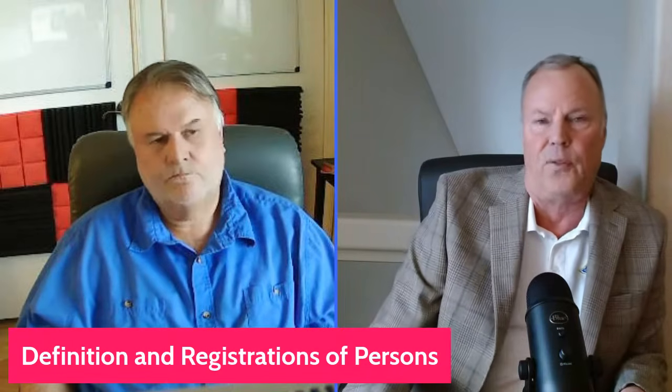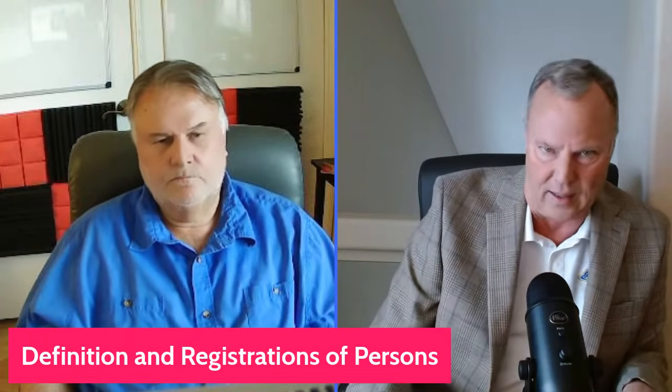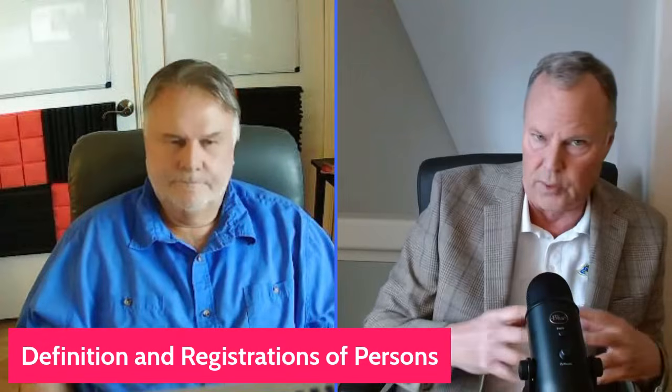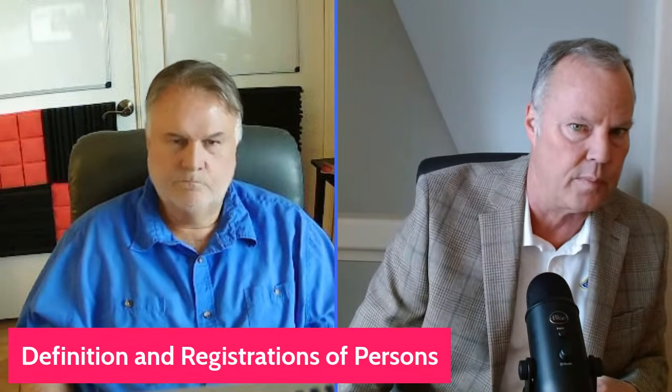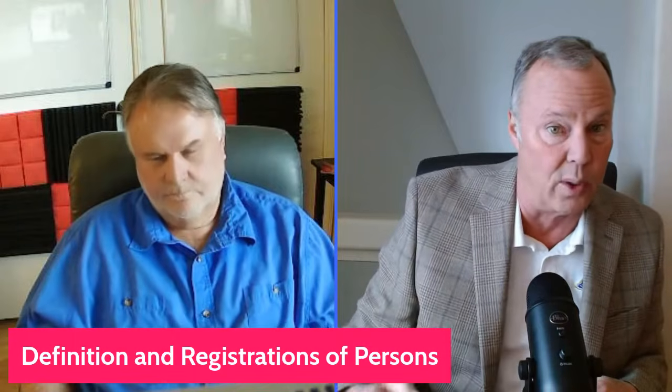And included in some of these, not just the definitions, but also the registration requirements, I find it interesting that there is a net capital requirement for the IA who's registered with state administrators, but no net capital requirement for federal.